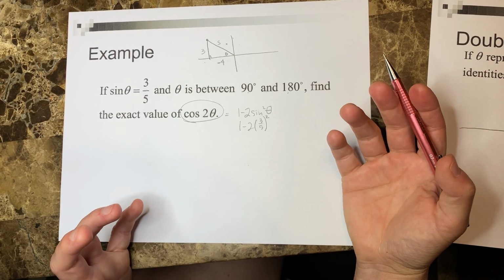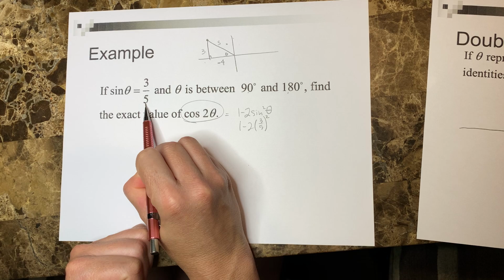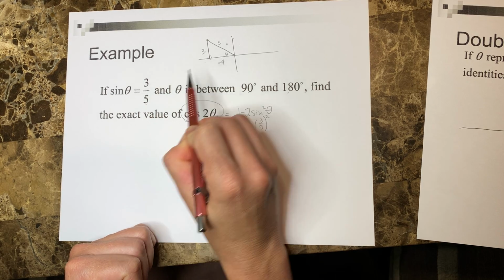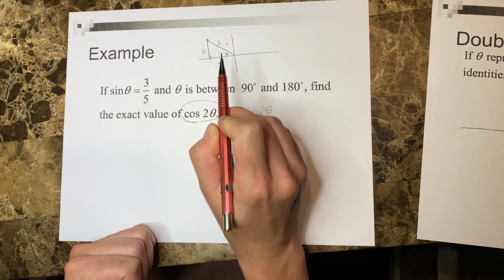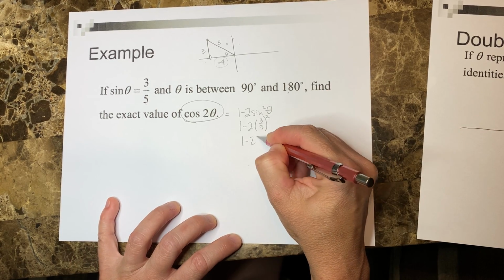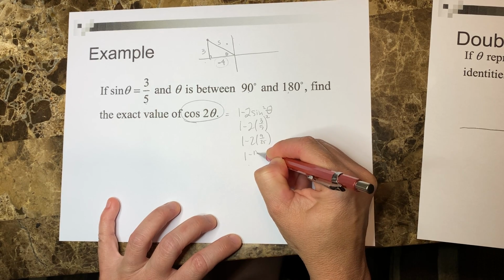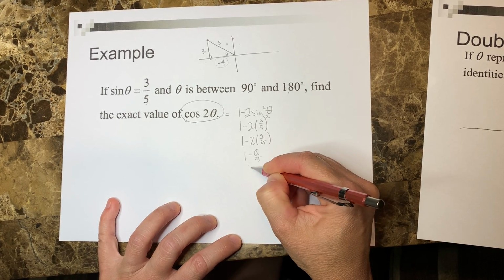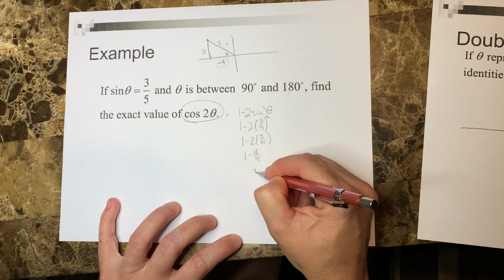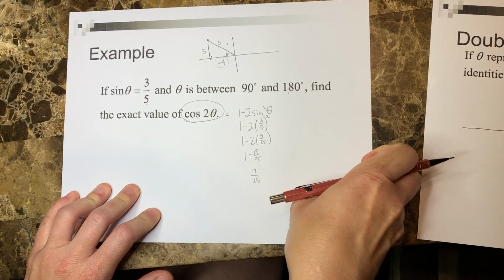And here's the good thing about using that formula. I'm not guessing here. I didn't calculate anything here. This was given, whereas maybe I missed the negative, right? I could really screw things up. So let's see, this is 1 minus 2 times 9/25. This is 1 minus 18/25. 25 minus 18, I believe, is 7/25. Okay, so let's try another one.